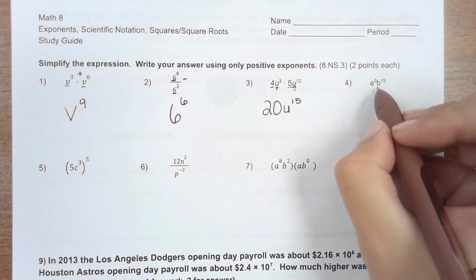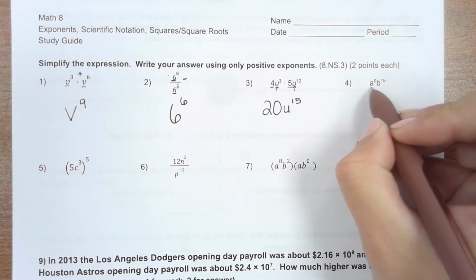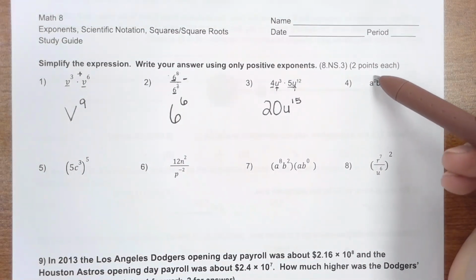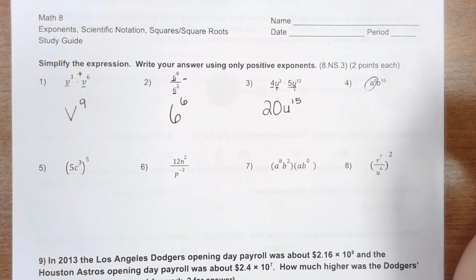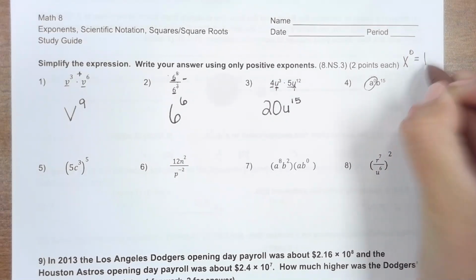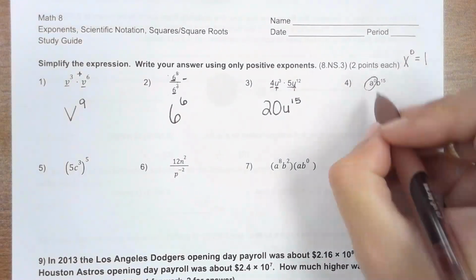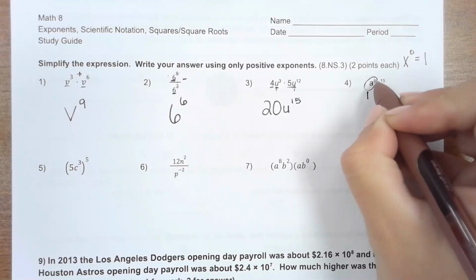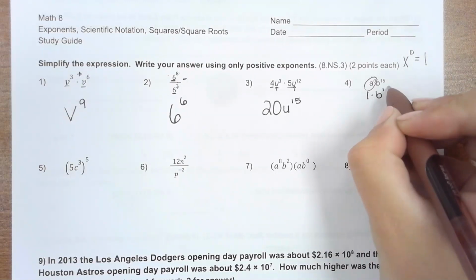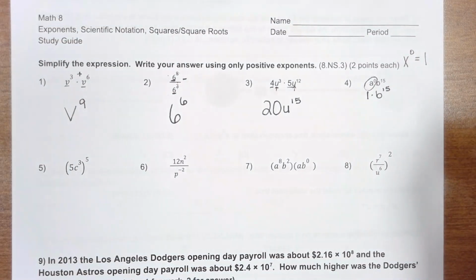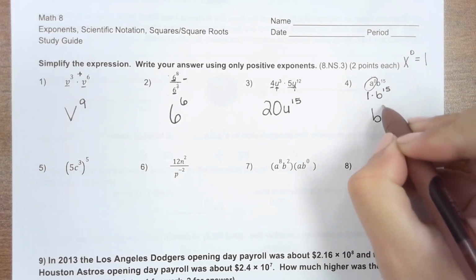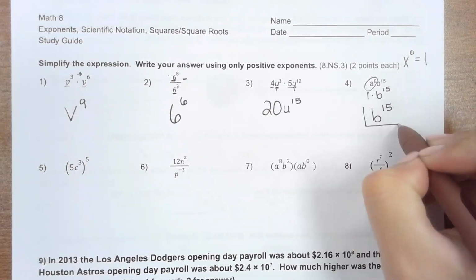Number 4, notice how there's nothing really to simplify because you don't have same bases. The only thing we need to look at is this a to the 0 power, because remember, anything to the 0 power is 1. So technically this is just 1 times b to the 15th, and 1 times anything is just that thing. So our answer is just b to the 15th.